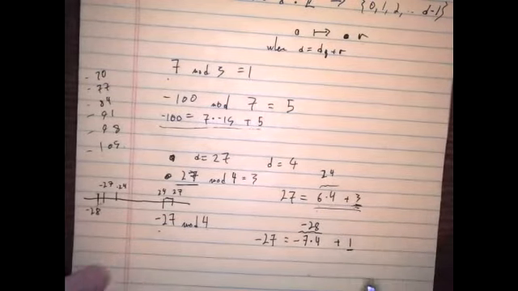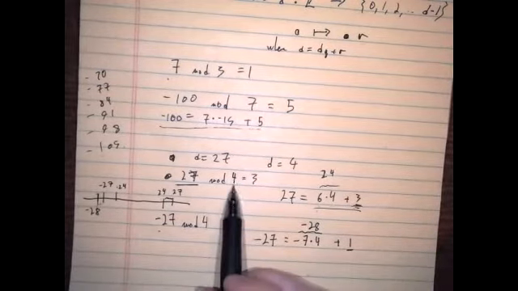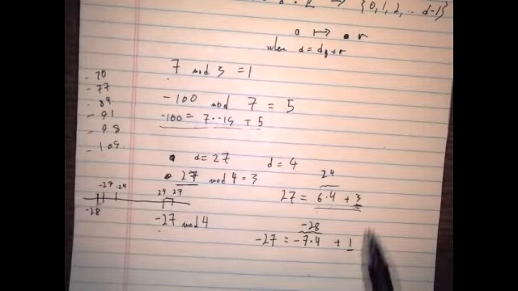I always am going to be adding something. If I'm doing mod 4, my remainder always needs to be either 0, 1, 2, or 3. No, nothing else will do.